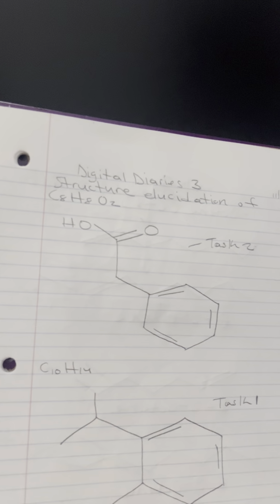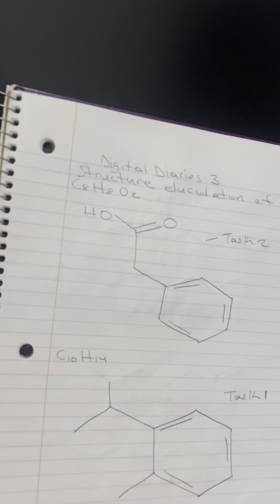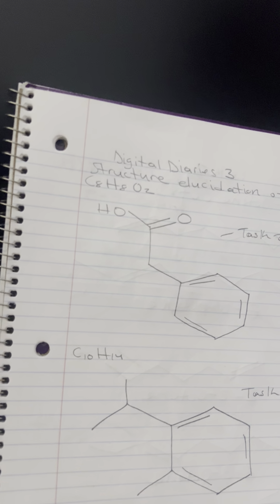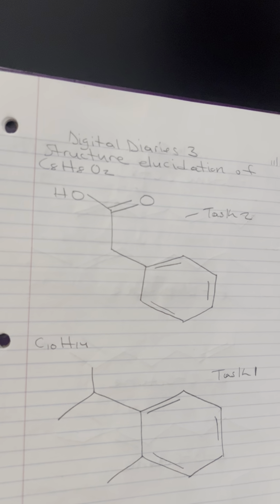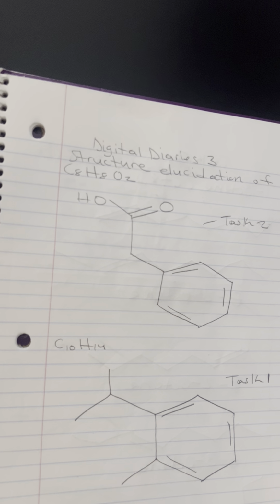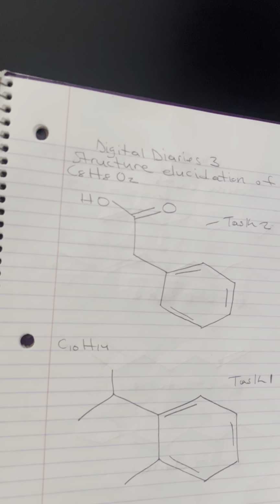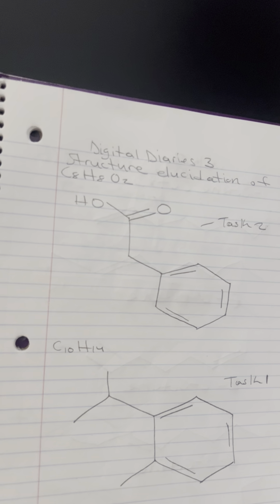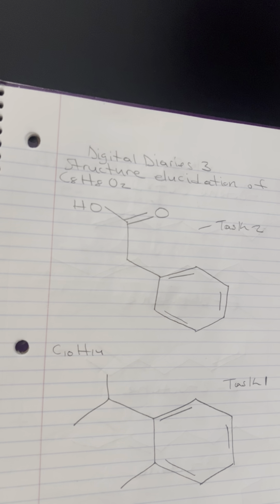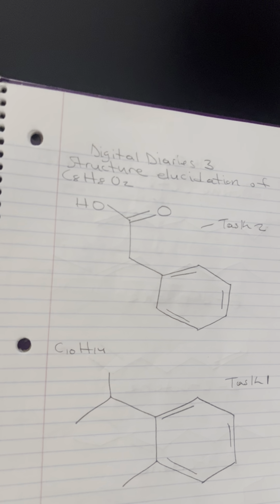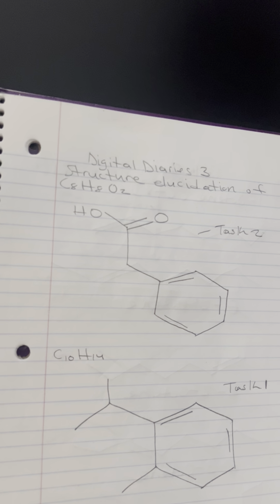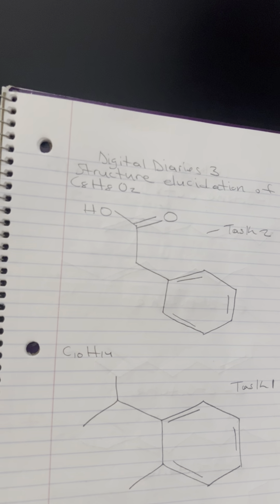So identify significant peaks in the IR spectrum that correspond to functional groups. There are typical IR regions for common functional groups. You have an O-H stretch: the broad peak around 3,200 to 3,600 cm-1 indicates the presence of hydroxyl, alcohol, or phenol groups, or carboxylic acids. Then you have an N-H stretch, which is around 3,300 to 3,500 cm-1, characteristic of amines and amides.